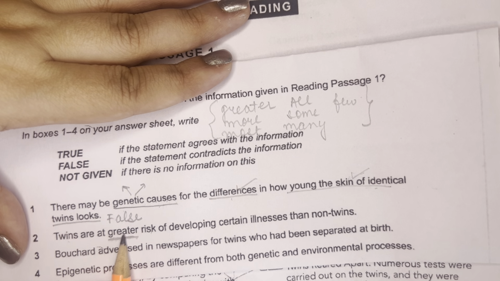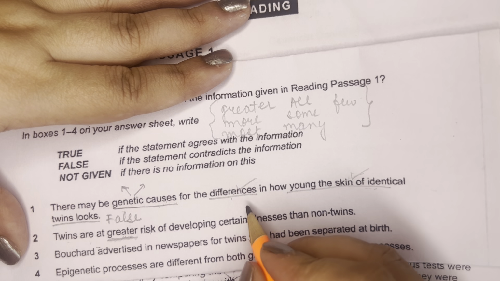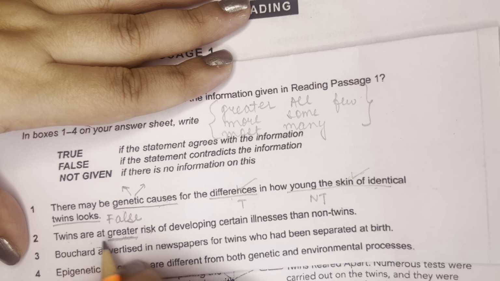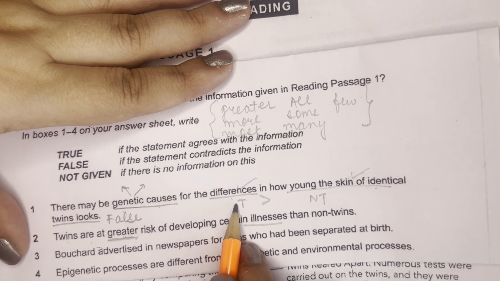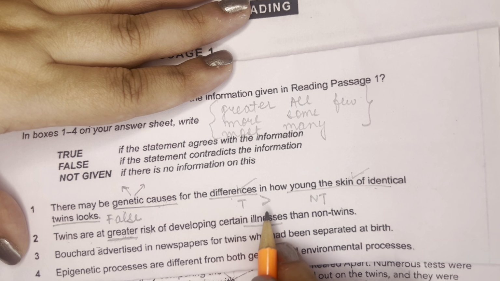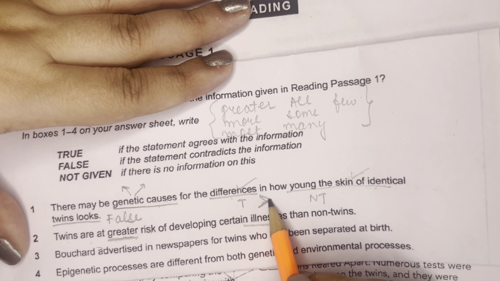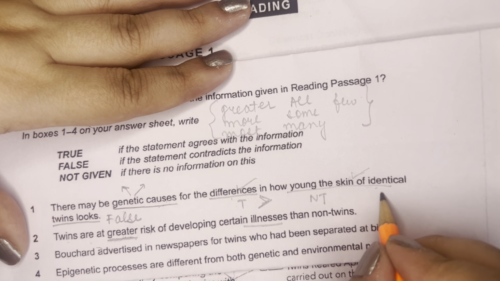Alright, so this is a word which says greater. Twins are at greater risk of developing certain illness than non-twins. So yes, there is a comparison between twins and non-twins. If they say yes, twins are at a greater risk of developing certain illness than non-twins, then it is true. But if the contrary is given, meaning this one.